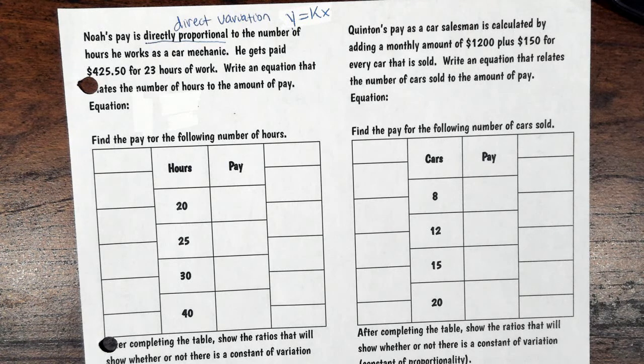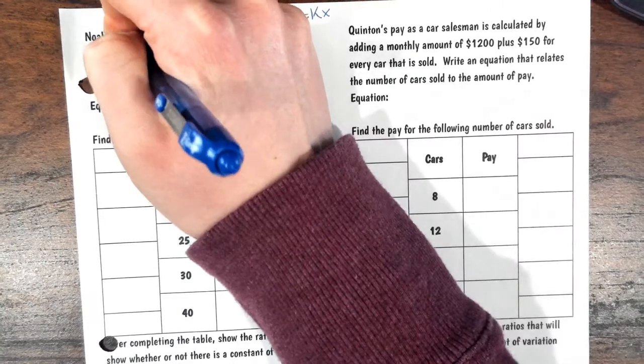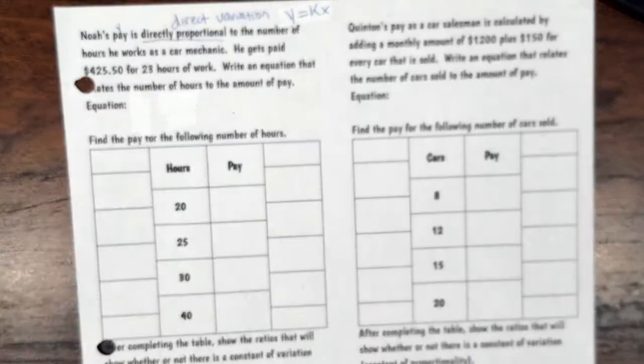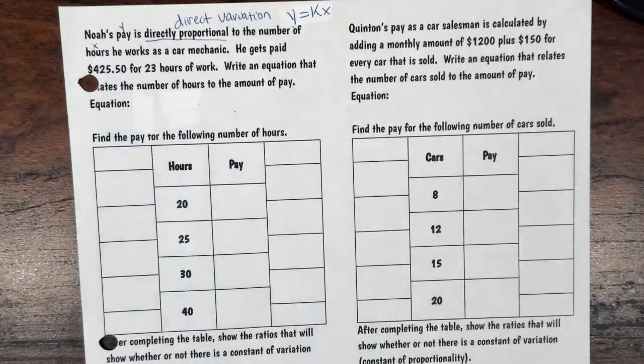So Noah's pay is directly proportional to the number of hours he works as a car mechanic. Remember, when we think through this, y is directly proportional to my x. So we know y, the pay is y, the x is the hours. He gets paid $425.50 for 23 hours of work. Write an equation that relates the number of hours to the amount of pay.